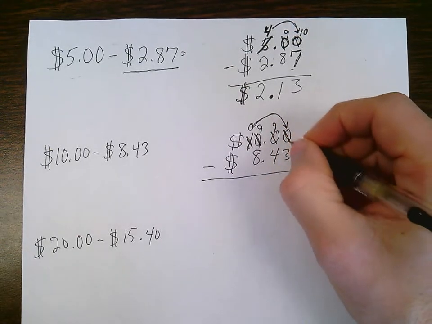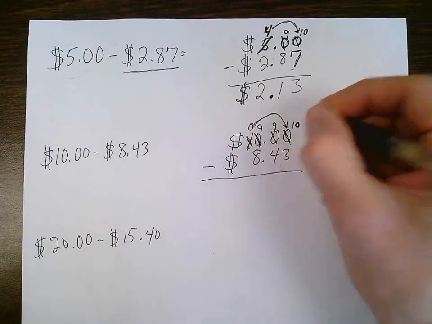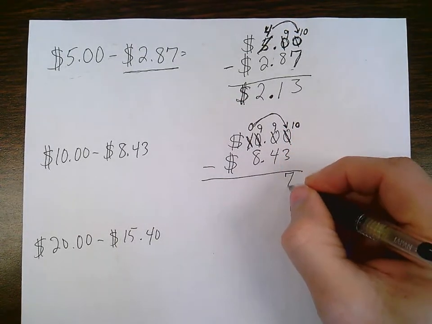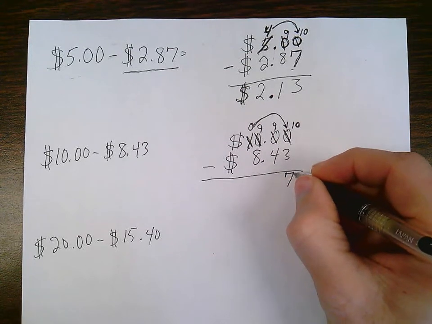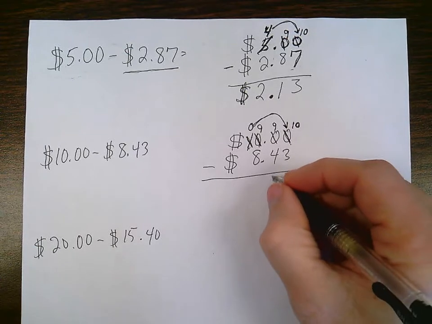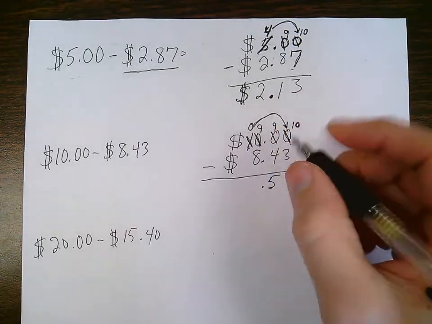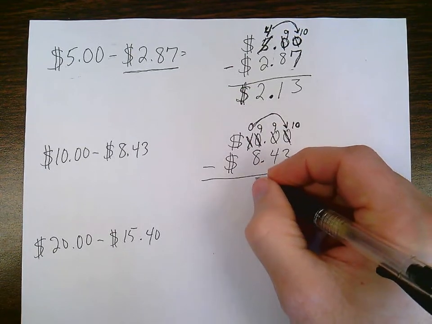The 0 that needs the cookies becomes a 10. 10 minus 3 is 7. And I just do my subtraction. Always ask myself the question, can I do it? 9 minus 4, I can do that. 9 minus 4 is 5. Bring down my decimal point. 9 minus 8, I can do that. 9 minus 8 is 1.